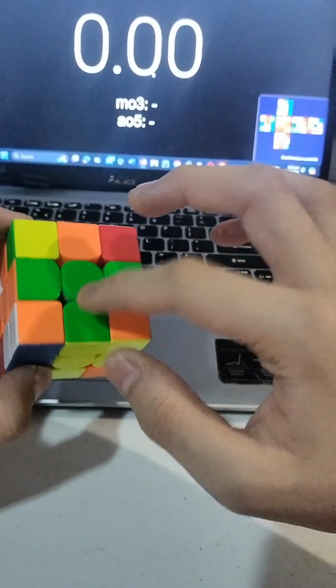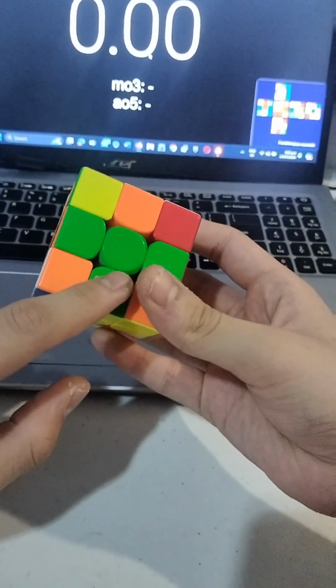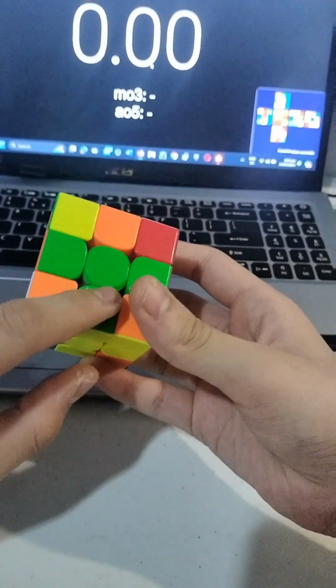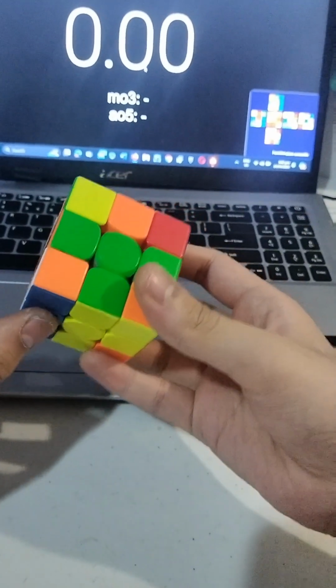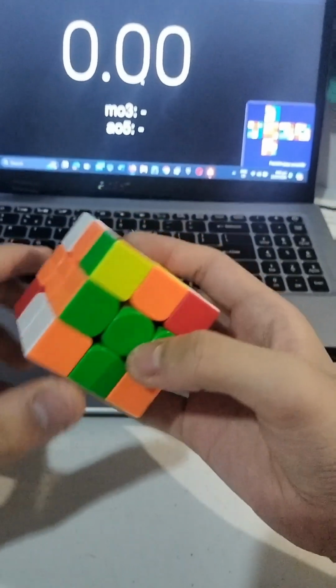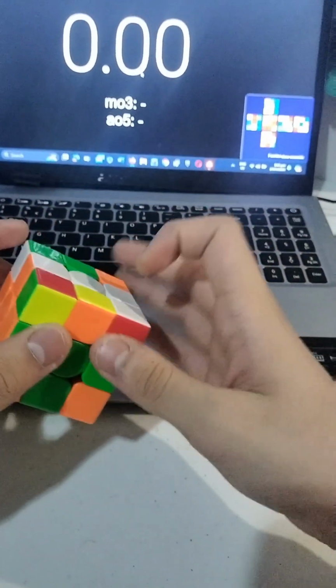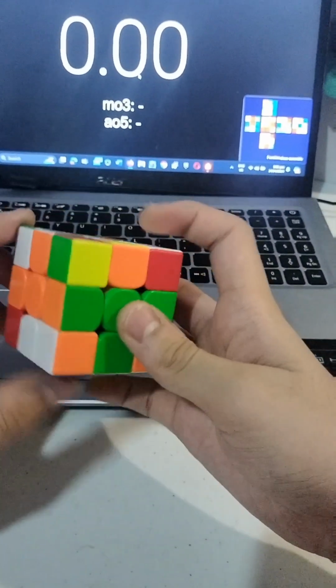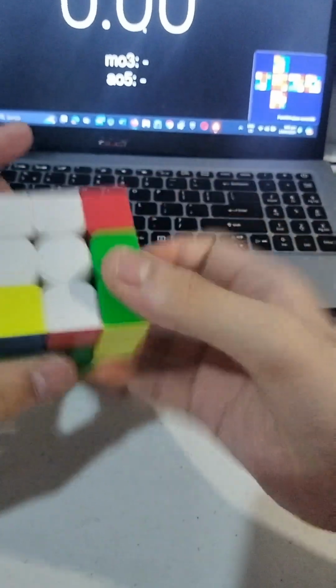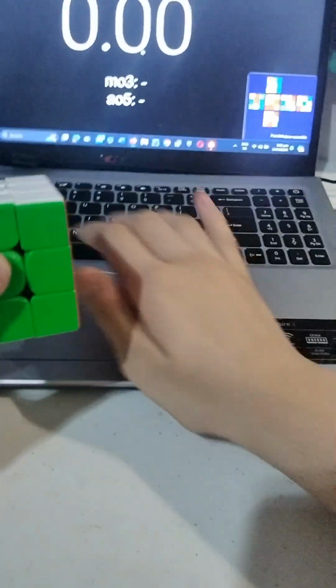And then since the sticker here showed to be yellow, this piece, DL, and since I knew the correct side of the buffer was at BU, I automatically knew the comm would be DL to BU. Then just edges. Next.